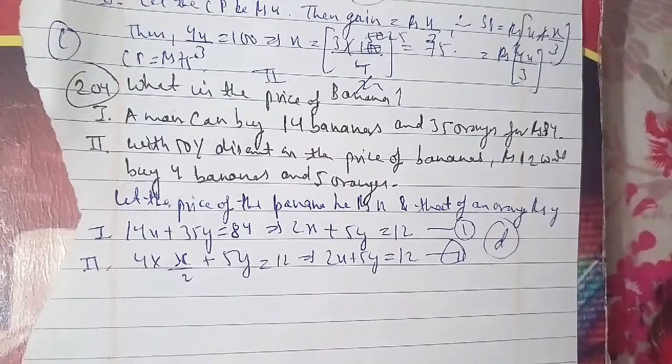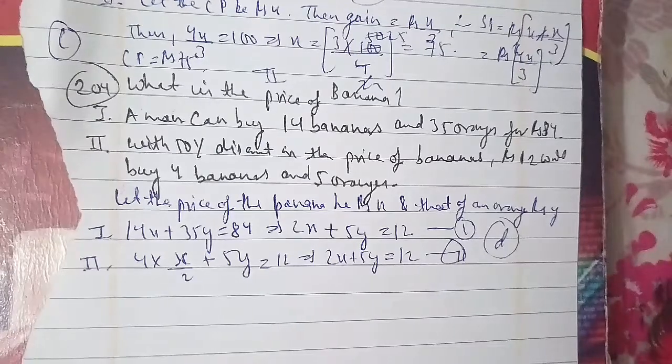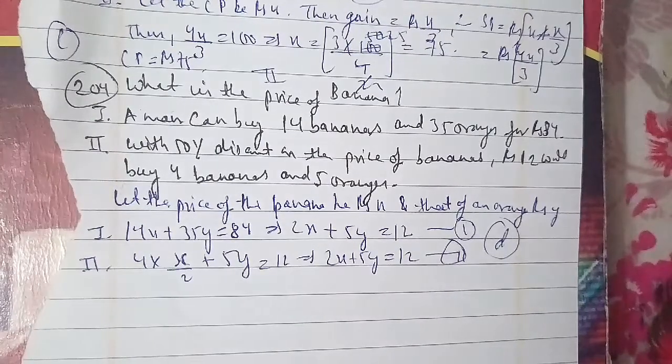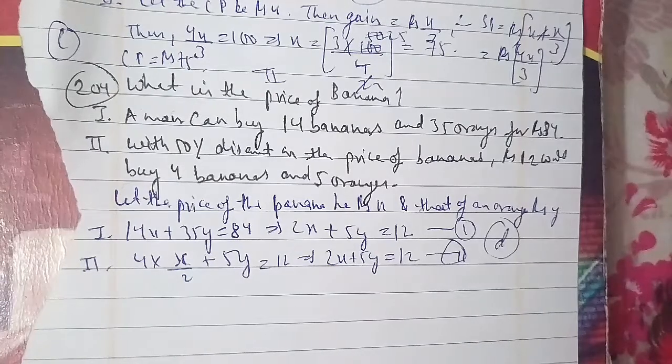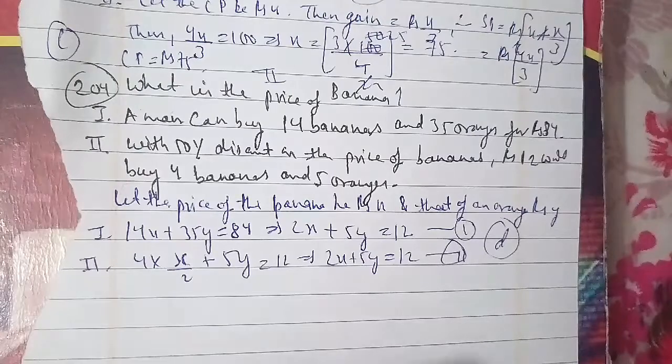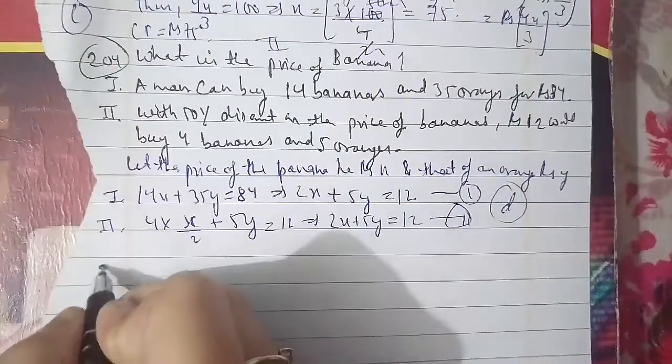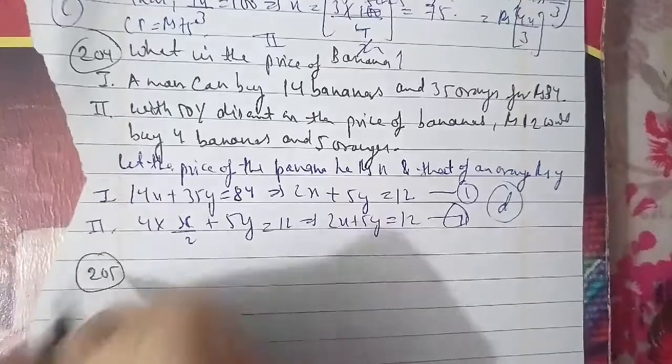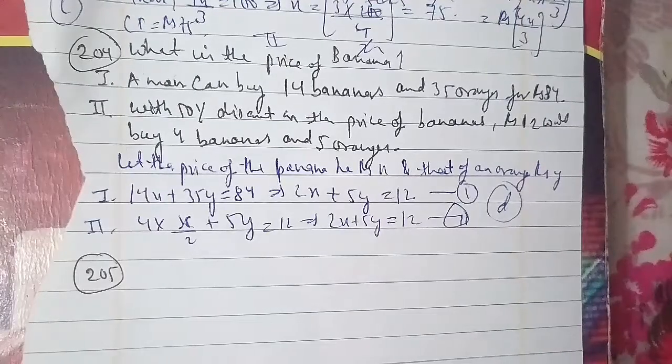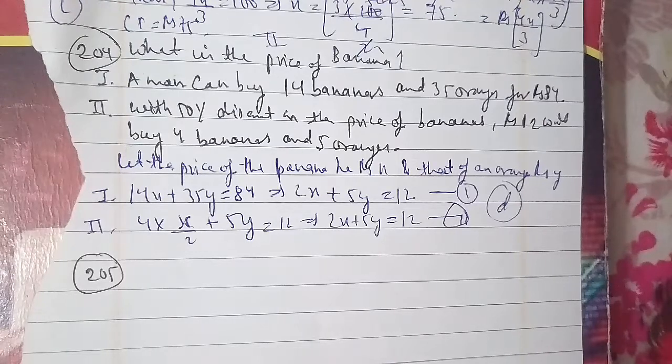Now we move ahead further, which we'll talk about, and that has been another important question, the 205th question of the session here. So here we go. The question we have here: how much profit did Anand make by selling a bed?